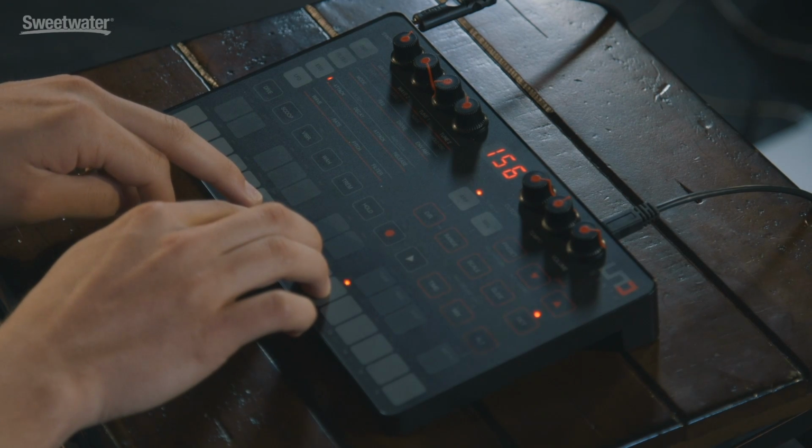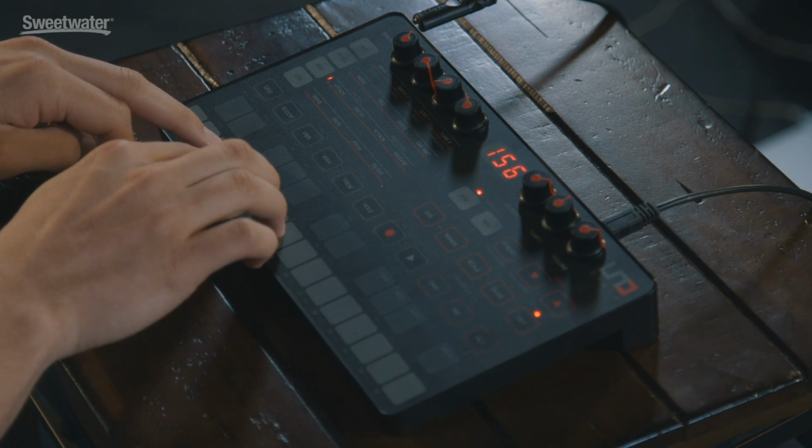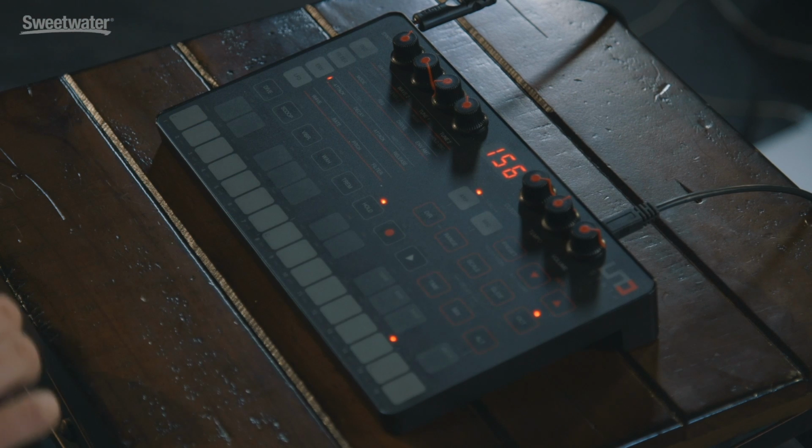The arpeggiator has a lot of different patterns you can use. Here's how that works. Something cool you can do is use the hold button along with that, and it'll hold your arpeggiation down, it'll hold that chord for you.